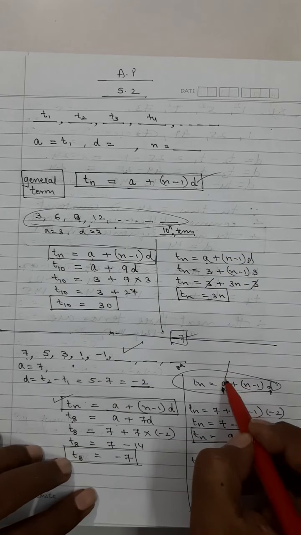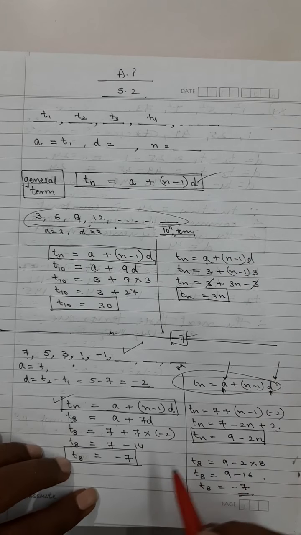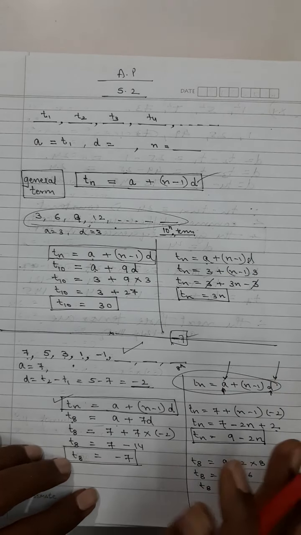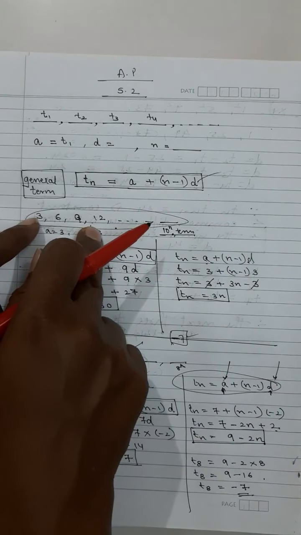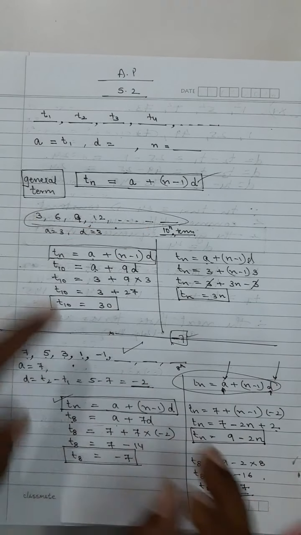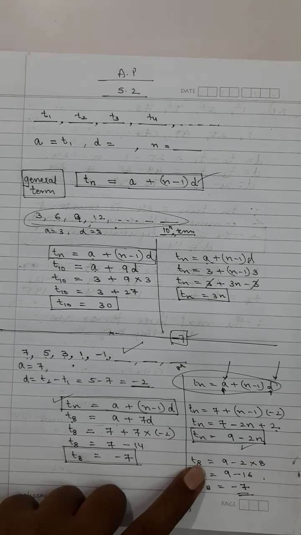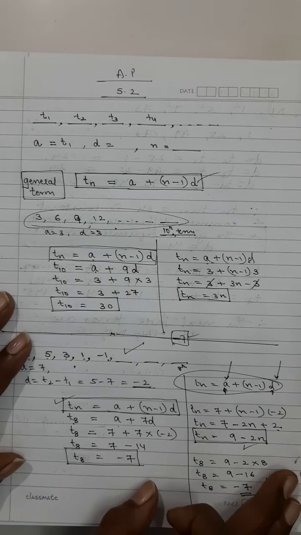In that you have to substitute the values of A and D of the arithmetic progression provided to you, and then you will get the formula of general term of that particular arithmetic progression. Okay, don't worry, as we go forward the ideas will get clearer.